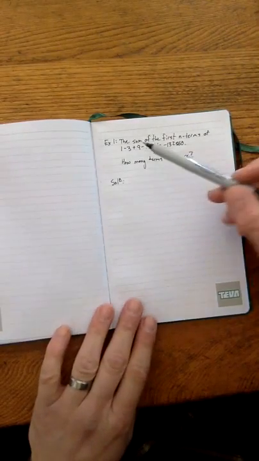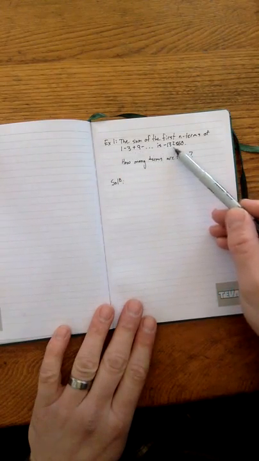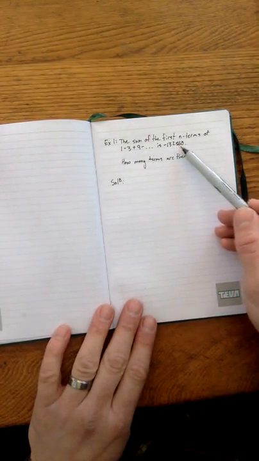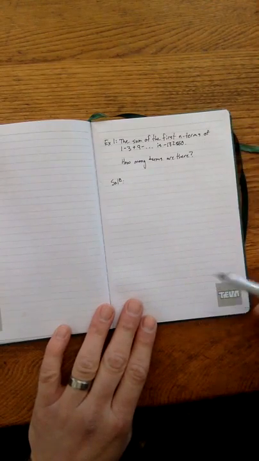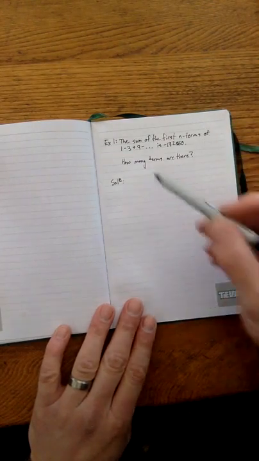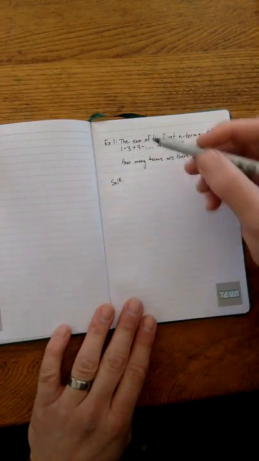So in this example, the sum of the first n terms of this particular series is negative 132,860. And the question is, how many terms are there? The first thing we have to do is decide what type of series this is. Is it arithmetic or is it geometric?